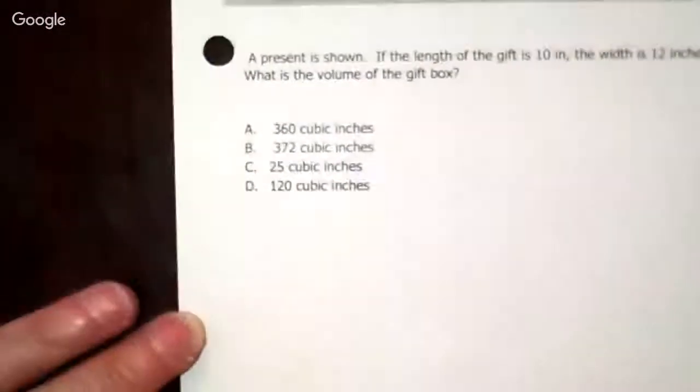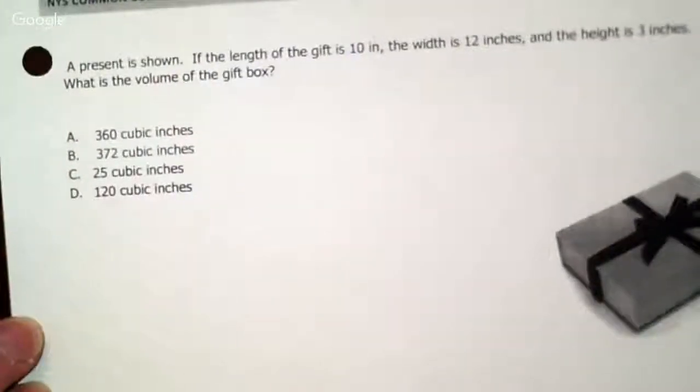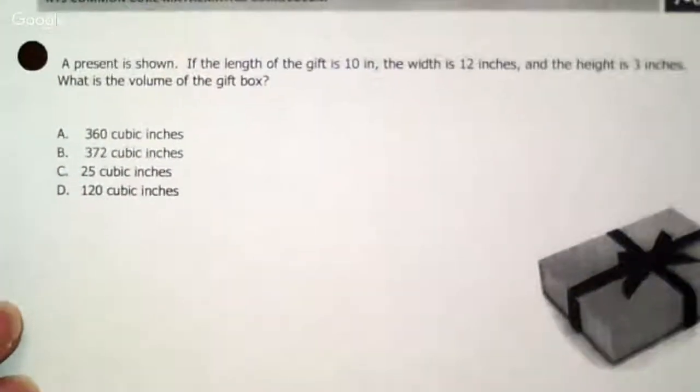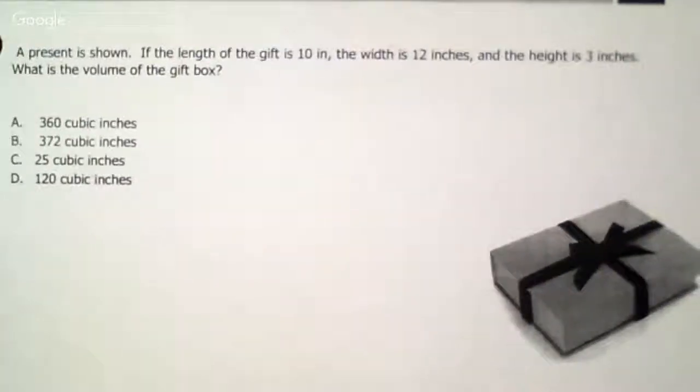Next. Sorry, guys. This is like brutal. Gotta tell you, brutal. All right, here we go.